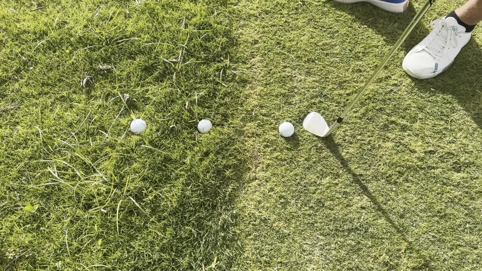Finally, you have this lie. This lie can appear to be embedded. However, it is just sitting in the rough. You need to be careful when assessing an embedded lie in the rough due to this circumstance. So now that we've identified an embedded golf ball, what do we do about it?